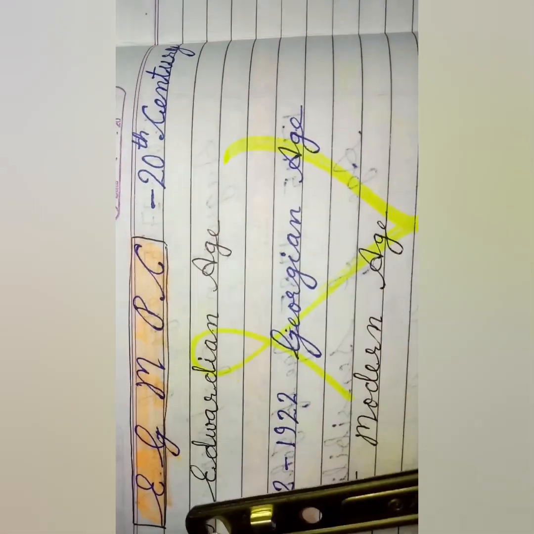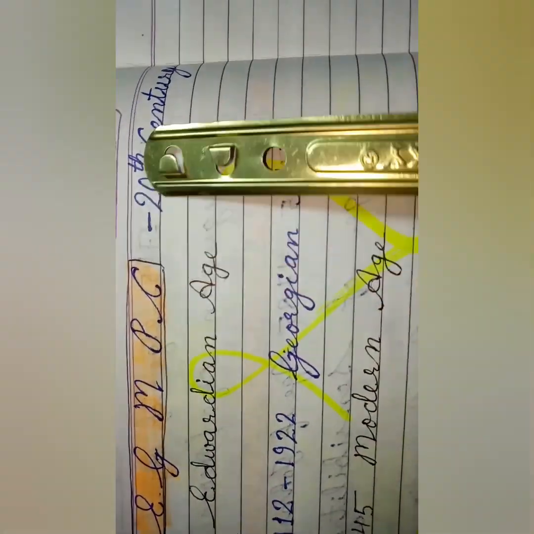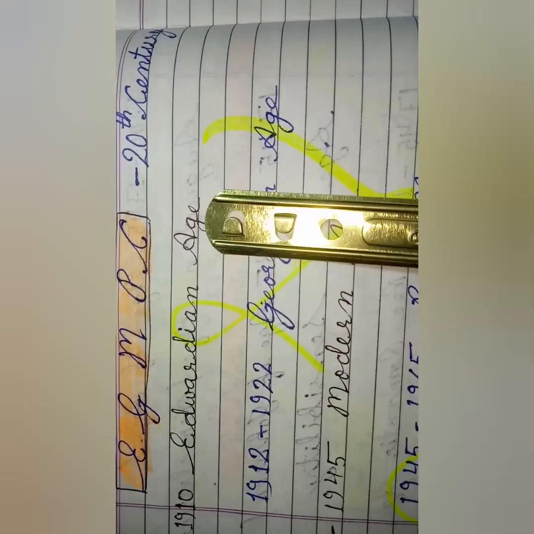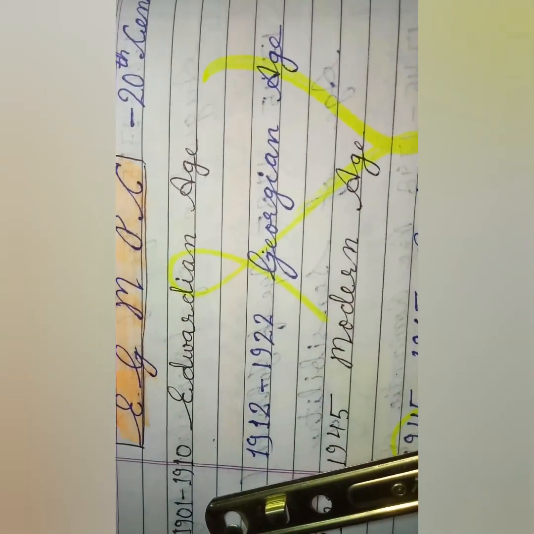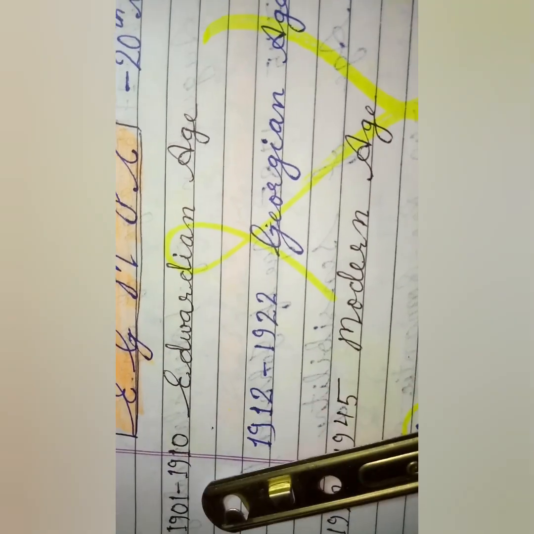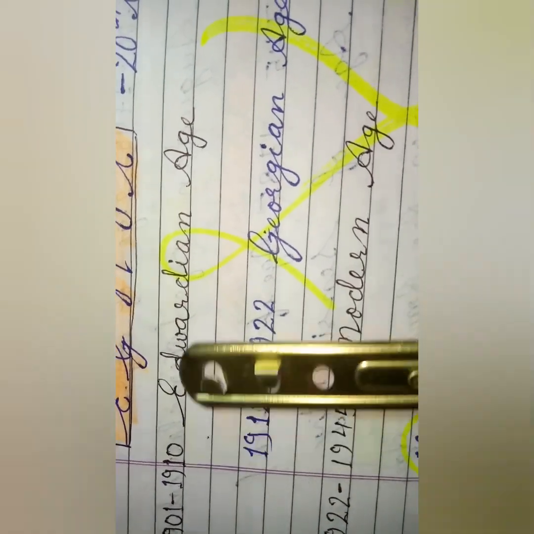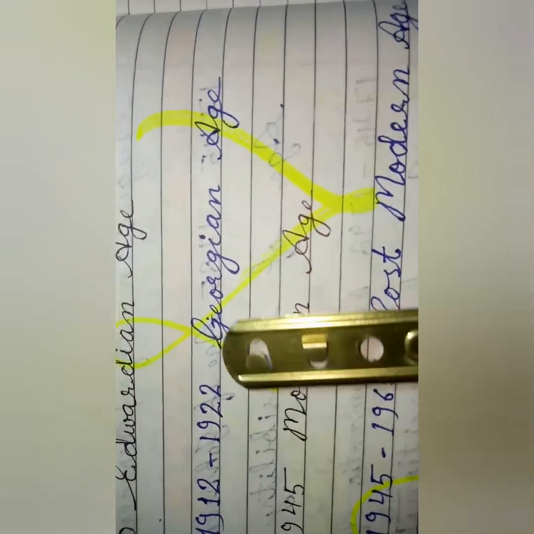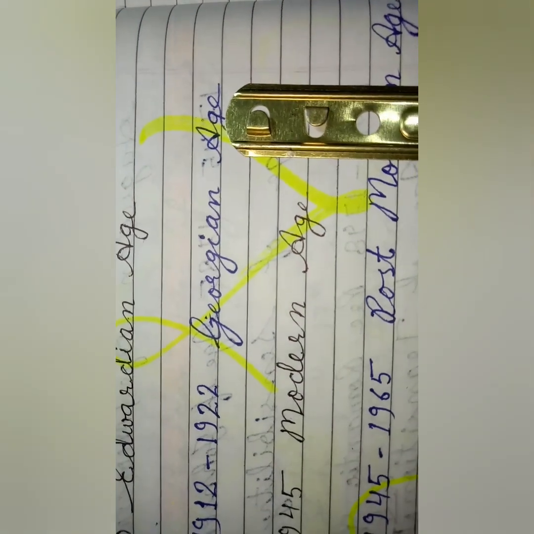The next formula is Egmpc, 20th century. E stands for Edwardian Age, 1901 to 1910. The next one is 1912 to 1922, Georgian Age.